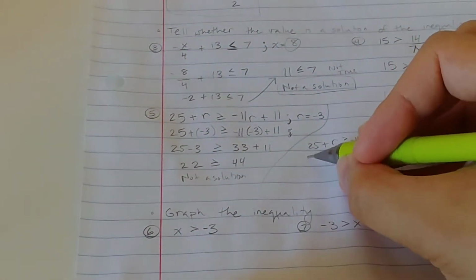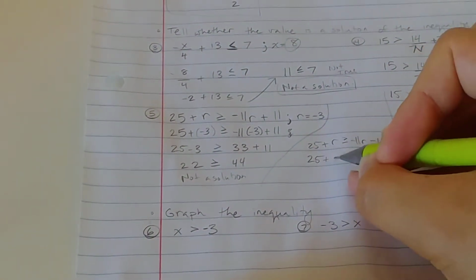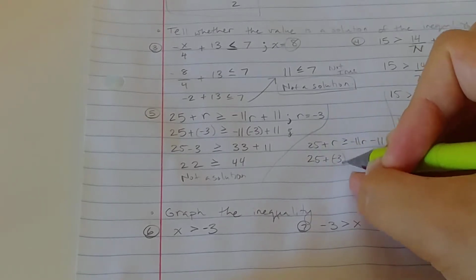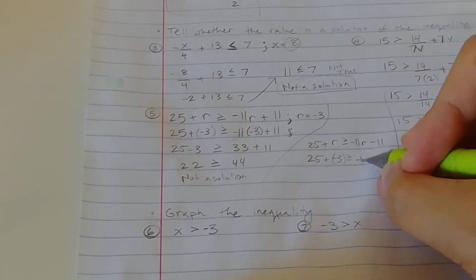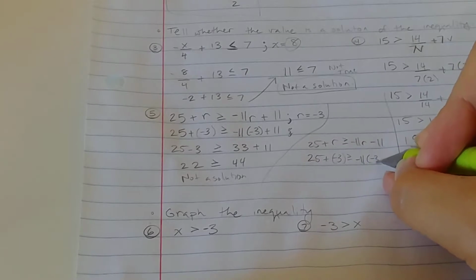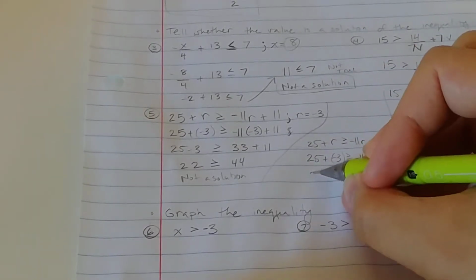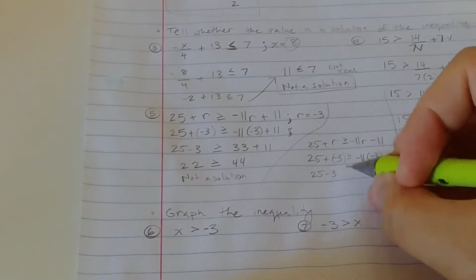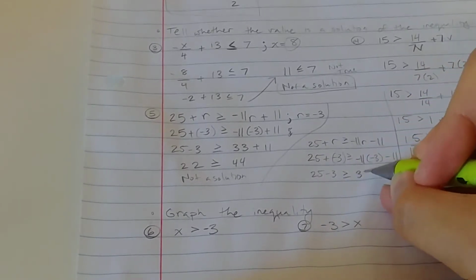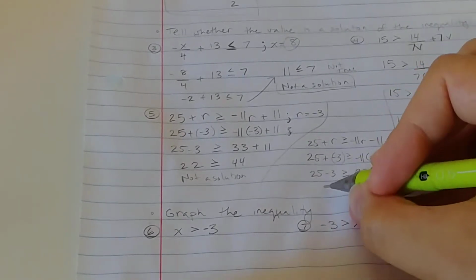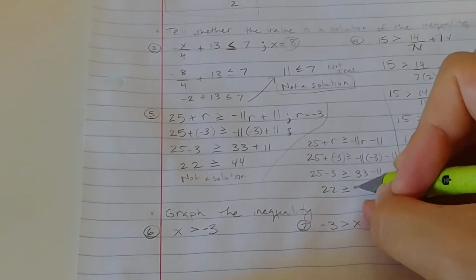I have 25 plus negative 3 is greater than or equal to negative 11 times negative 3 minus 11. And then we get 25 minus 3 is greater than or equal to 33 minus 11. So we get 22 is greater than or equal to 22.